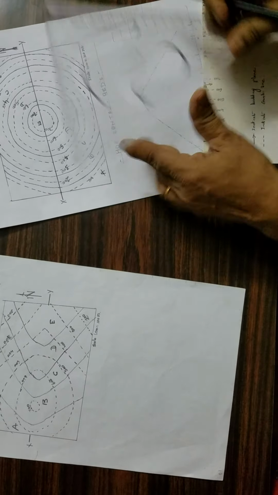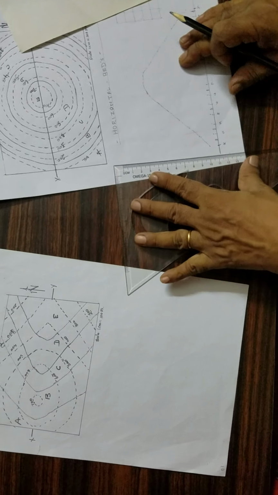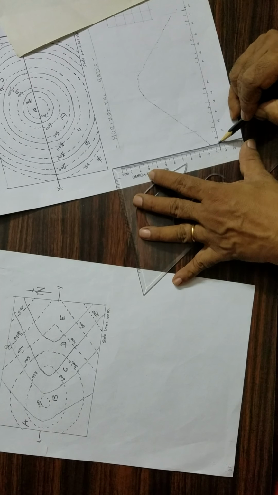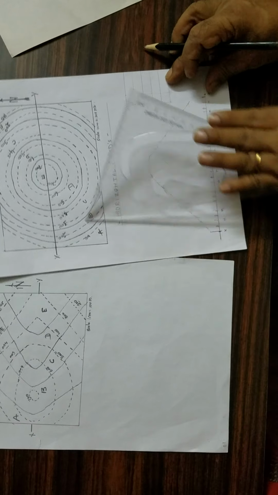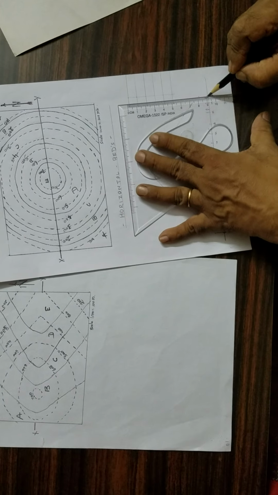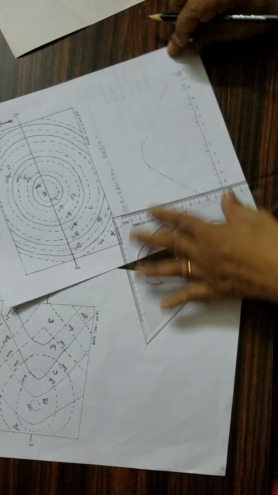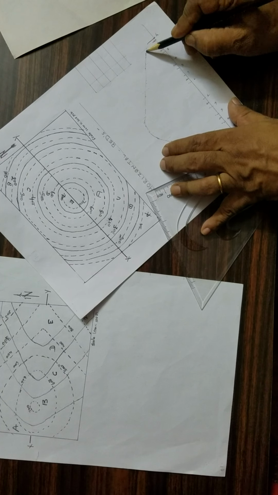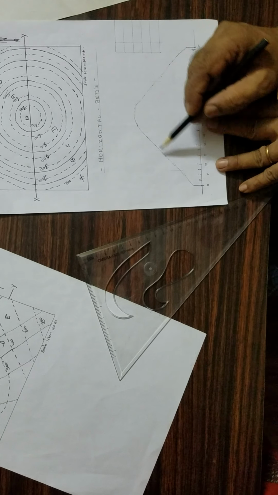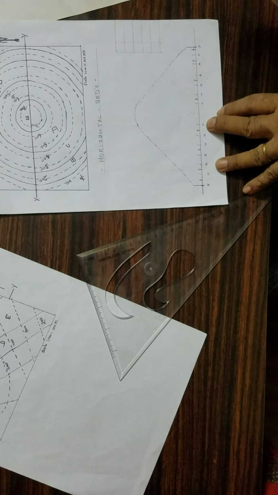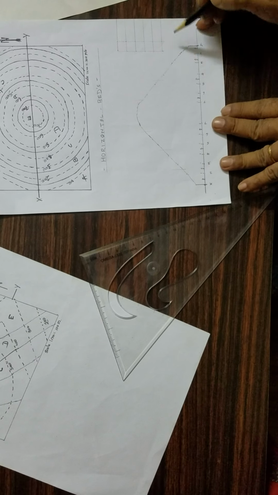Then draw the map limits, that is X this side around 1 centimeter, this side also around 1 centimeter, and join these 2 points to this. So this is called a profile of the map. So profile drawing is over.